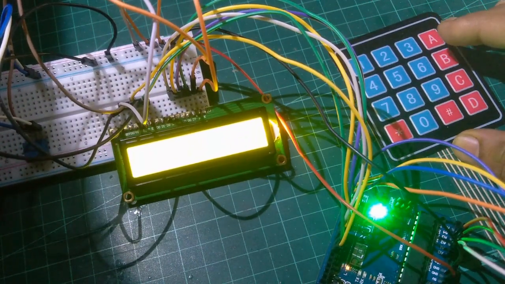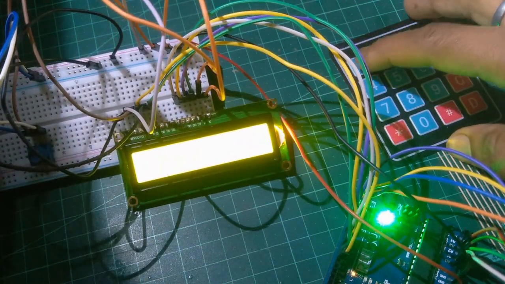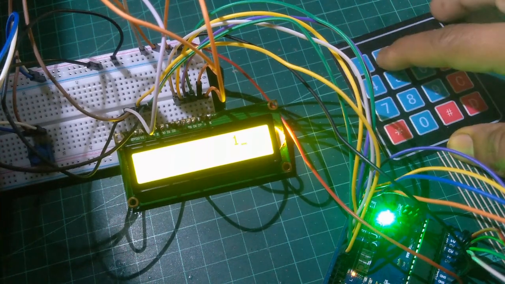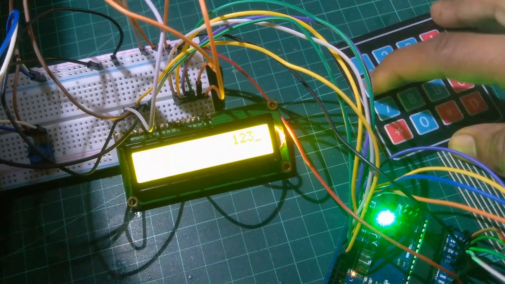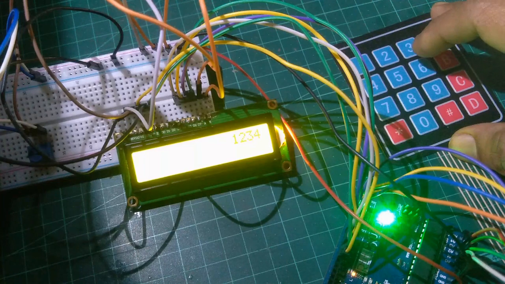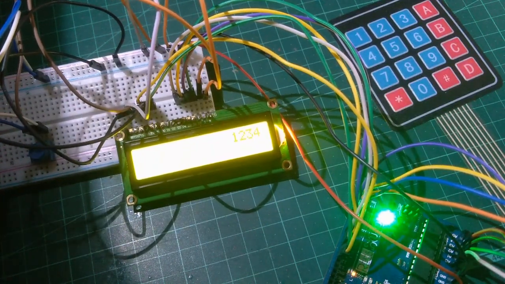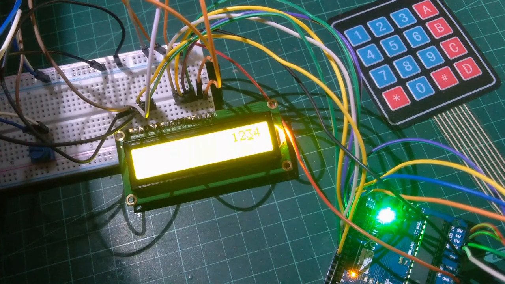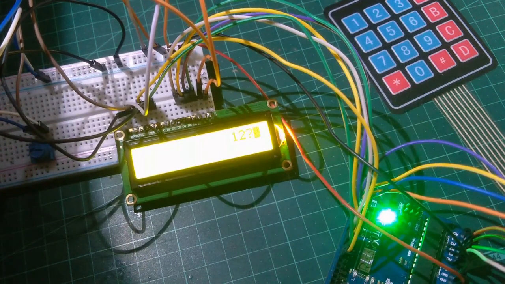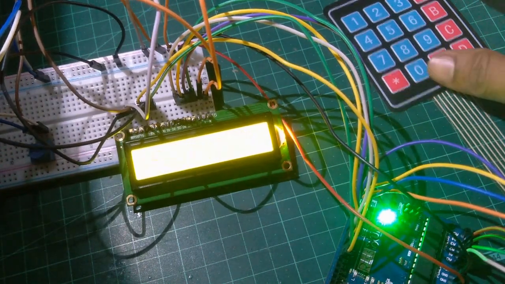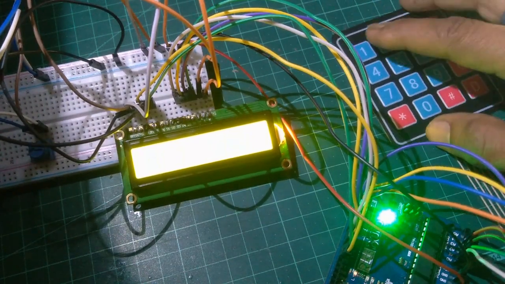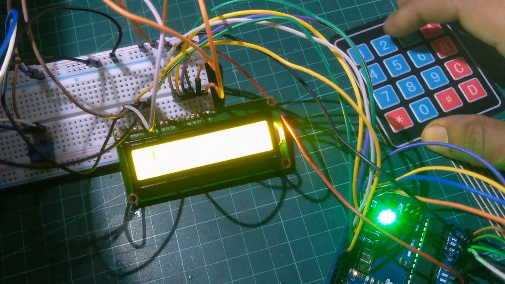Now let's check whether it's working. Whether the keys are working or not. 1, 2, 3, 4. One, two.